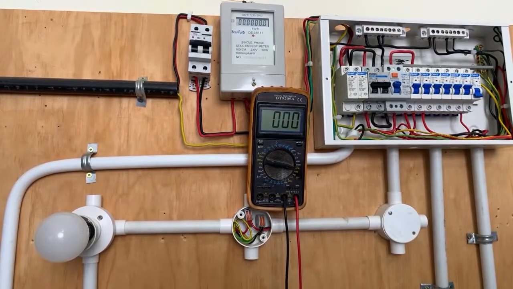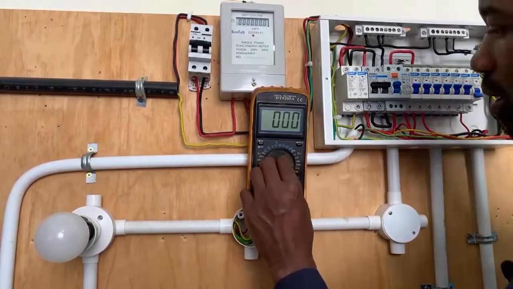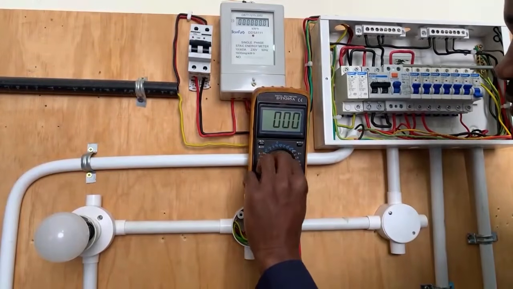Now, is there a point of taking voltage readings between the neutral and the earth connection? One of the things that we need to record there is a continuity test. They should not be continuing, and I'm going to explain in a while.